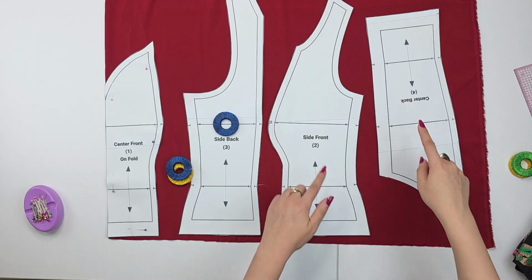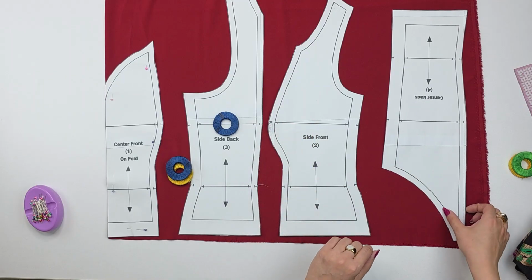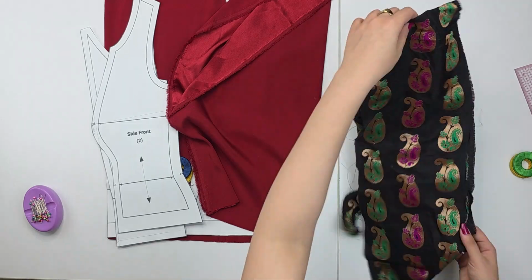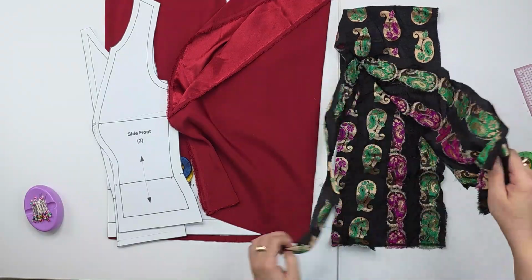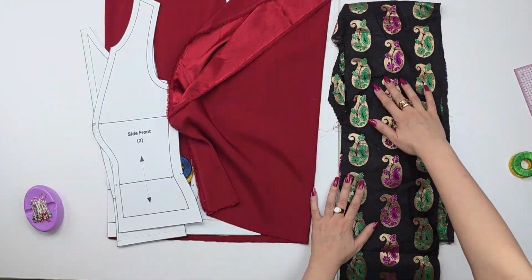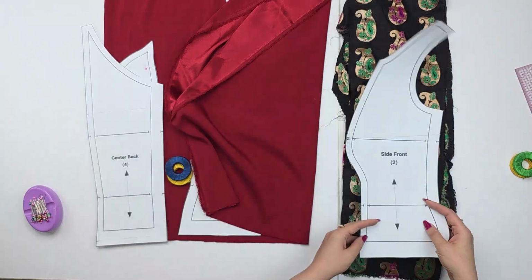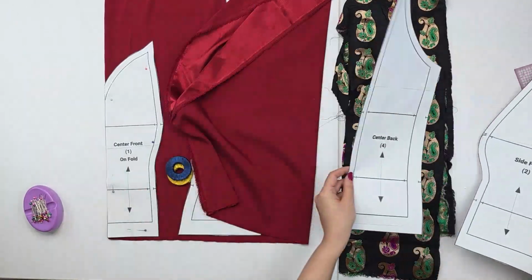For plain fabrics, pattern pieces can be placed in opposite directions. However, for fabrics with motifs, prints, or directional designs, such as florals or textures that run in one direction, all pattern pieces must be placed in the same direction.